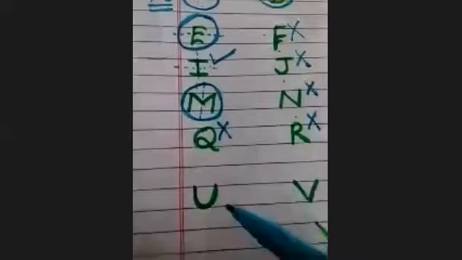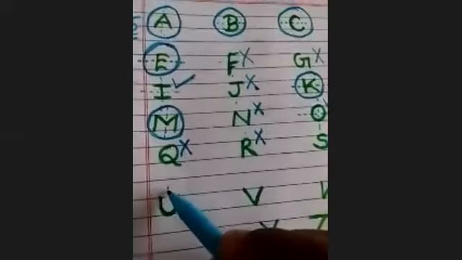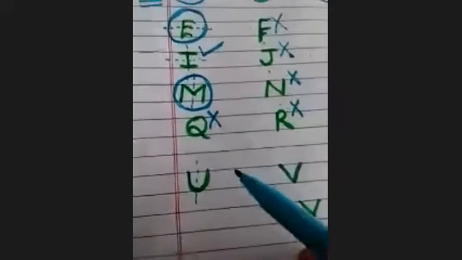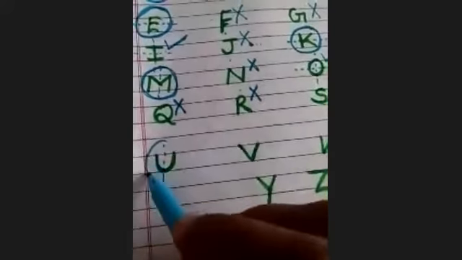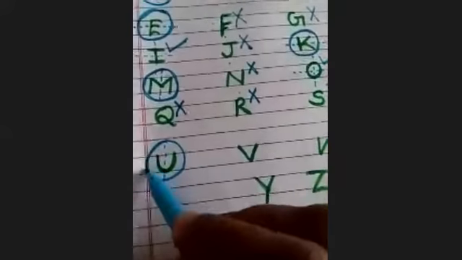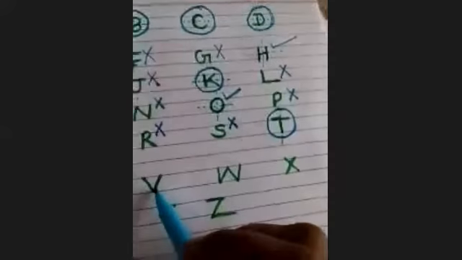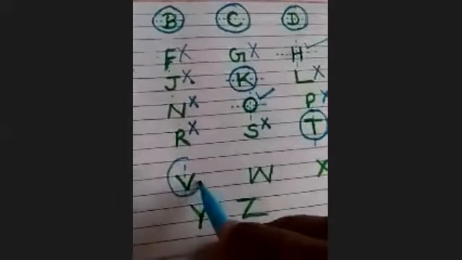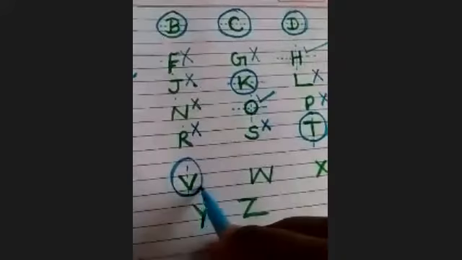Clear, students? Next is letter U. It has one line of symmetry. So students, circle it. This letter, yes. Next is letter V. One line of symmetry. So circle this one.